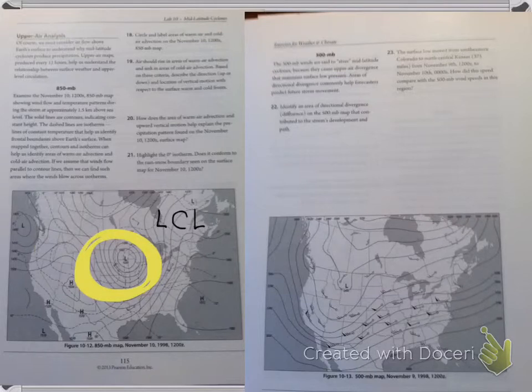And then for question 21, we actually did that already, where we marked our 0 degree temperature line. That was the first thing I did to help me see what was going on. So how easy was that? We did that already.